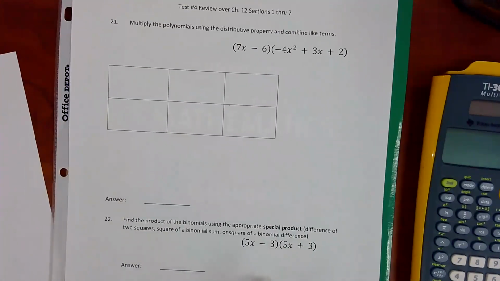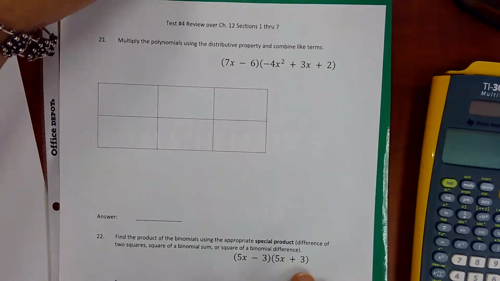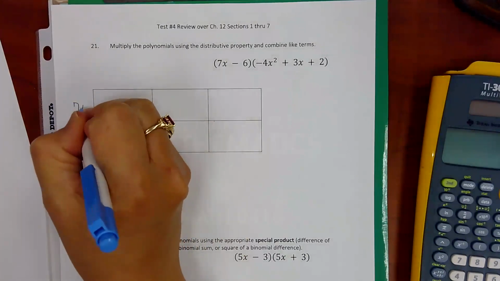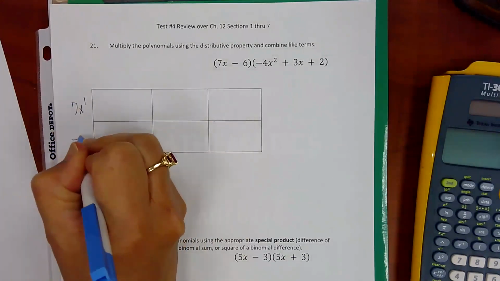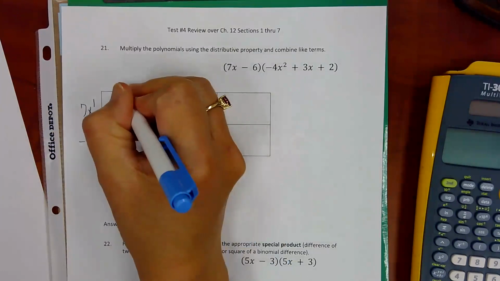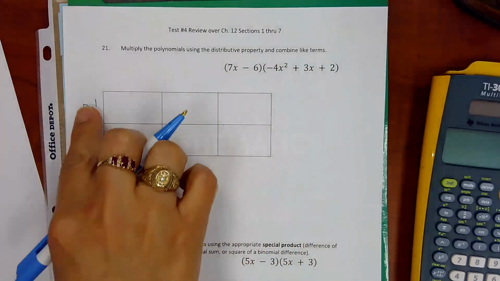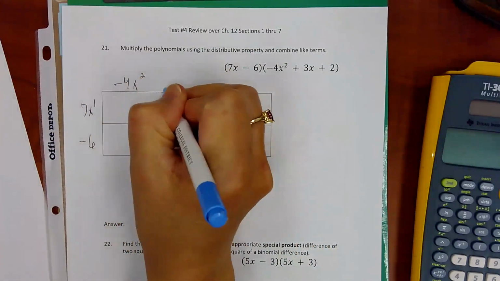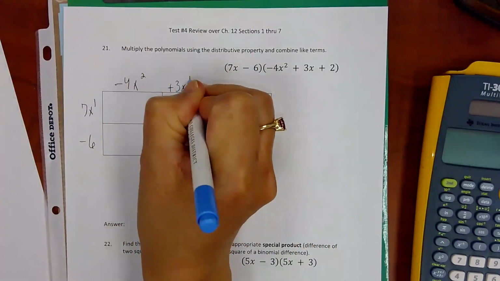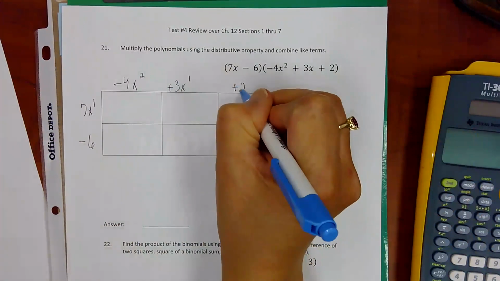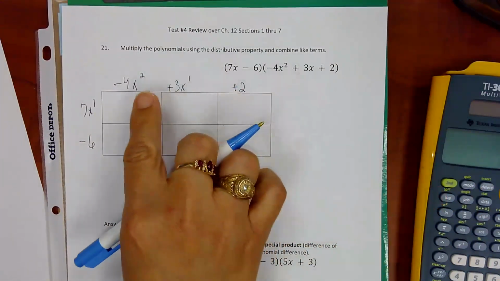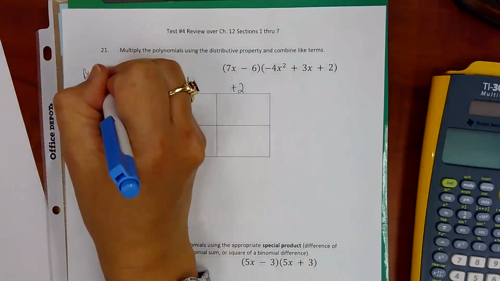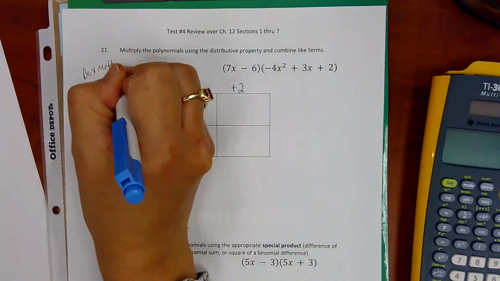So now the last problem, 21, you have this binomial, 7x minus 6. And then that's your binomial. And then across the top, you have your trinomial. It's your trinomial across the top. So this is if you're going to use the box method, if you like the box method.